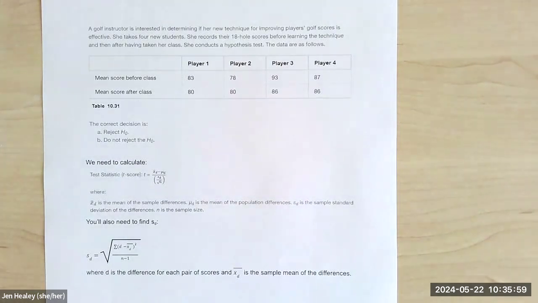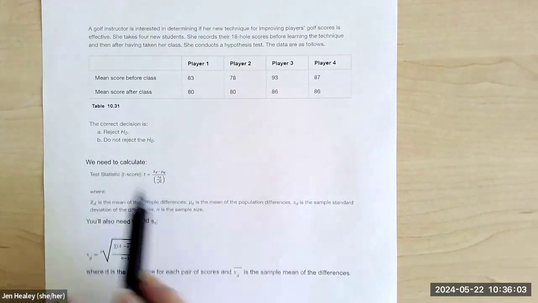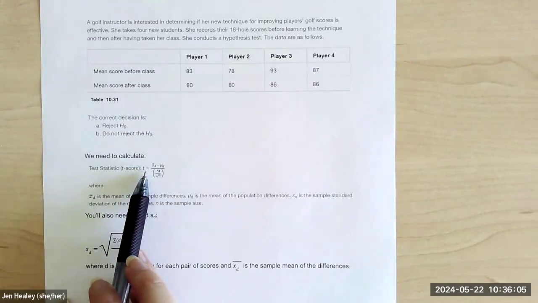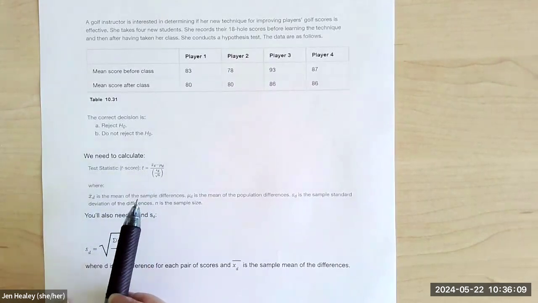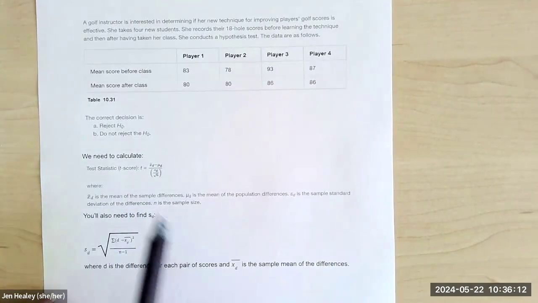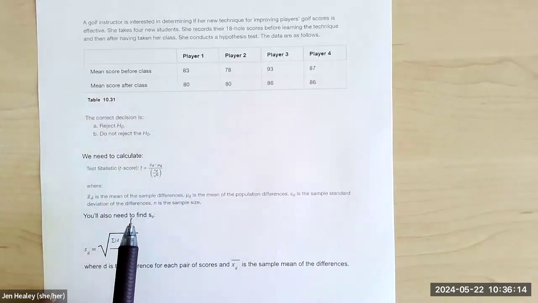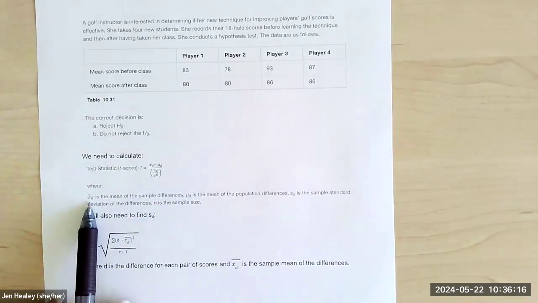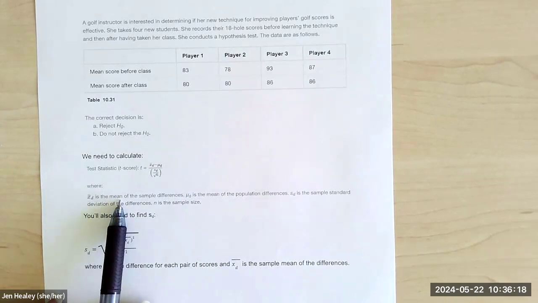Okay. So in order to do the test statistic, our t-score here, and it's definitely a t-score with only 4 people, we need to know what each of those variables in there stands for. The x bar sub d is the mean of the sample differences.